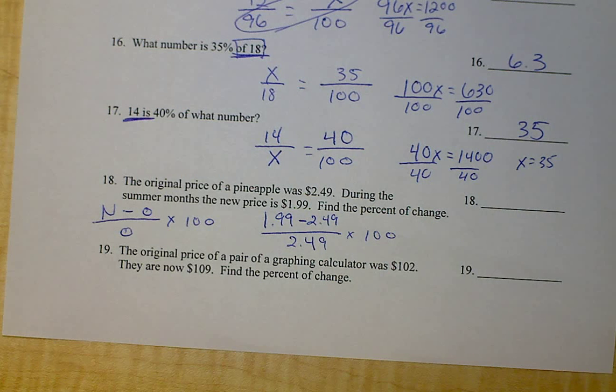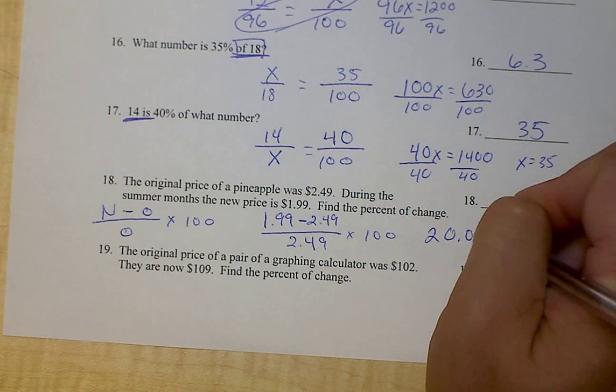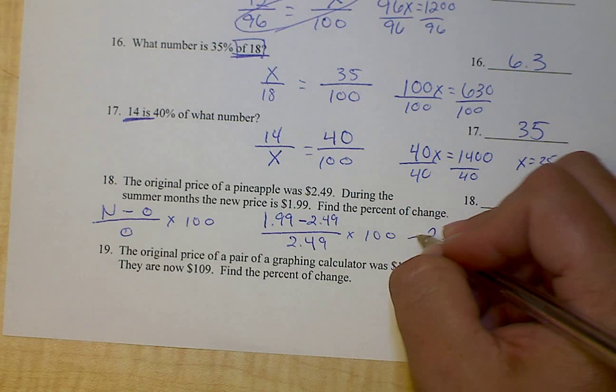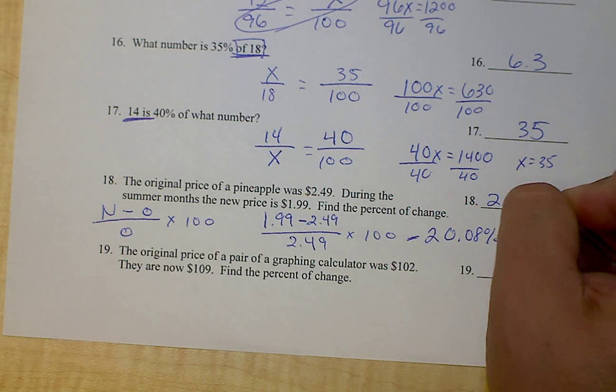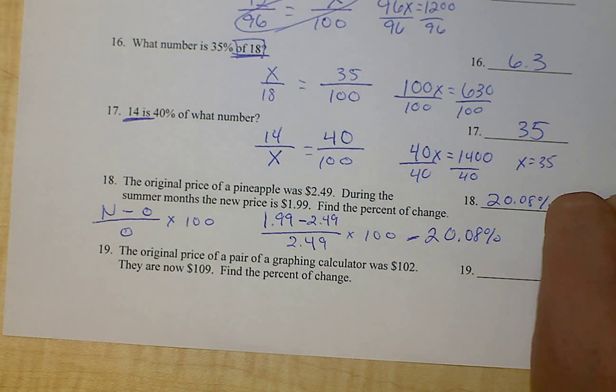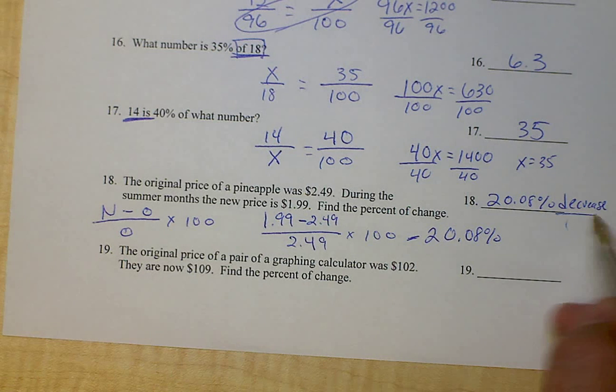So I get 1.99 minus 2.49, divided by 2.49, times 100. I should get 20.08%. Since I got a negative, I'm not going to write that as my answer, but I'm going to write a 20.08% decrease. That's important. We don't want to write it as a negative, but we're going to write decrease.